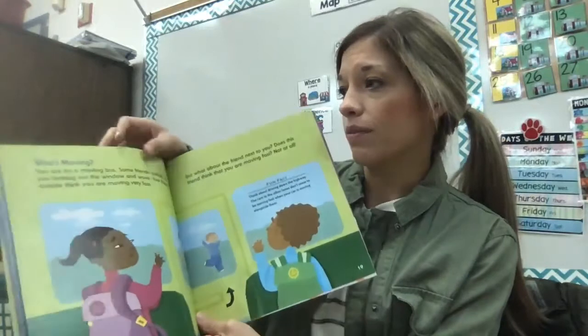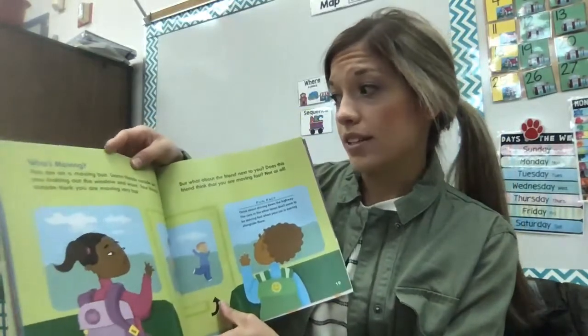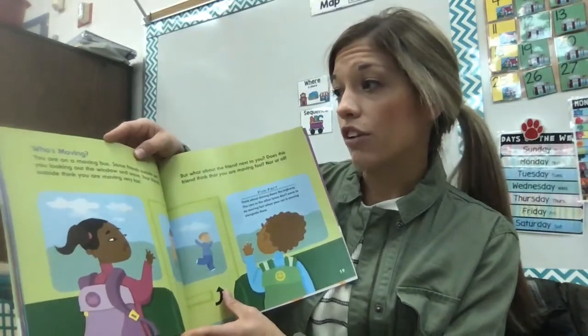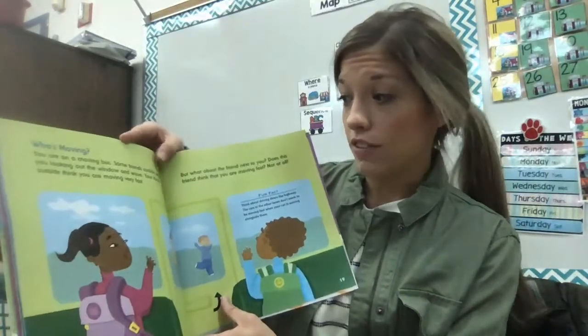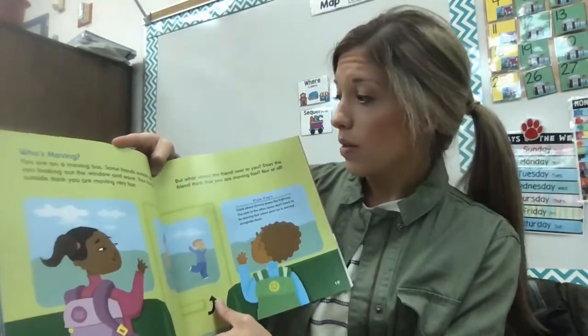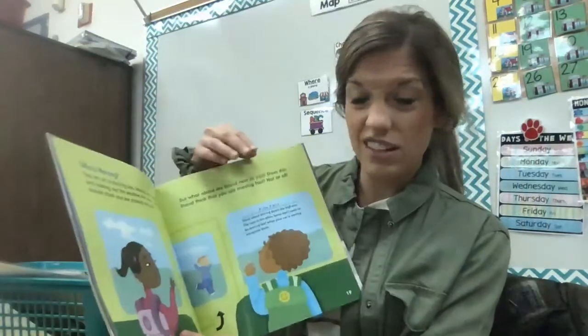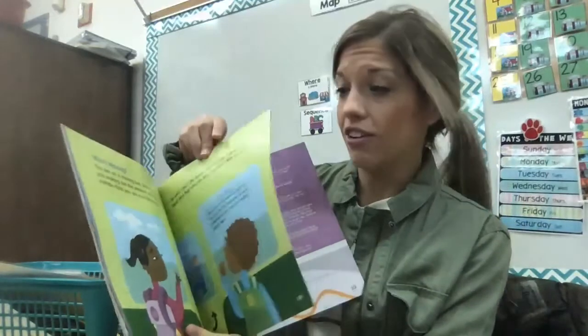So, who's moving? You're moving on a bus. Some friends outside see you looking out the window and wave. Your friends outside think you're moving very fast. But what about the friend next to you? Does this friend think that you're moving fast? Not at all.